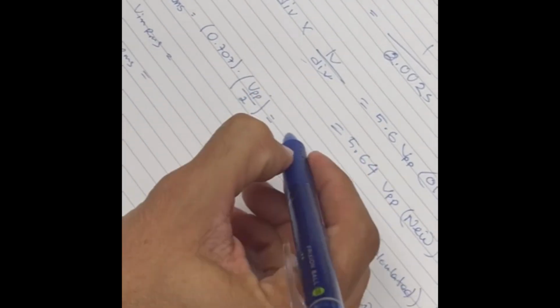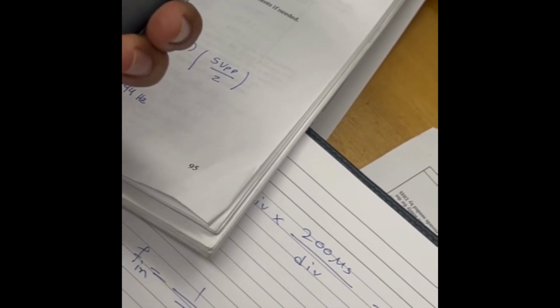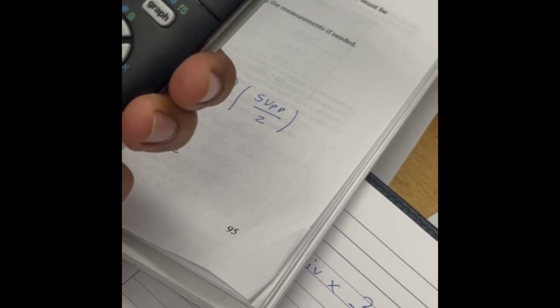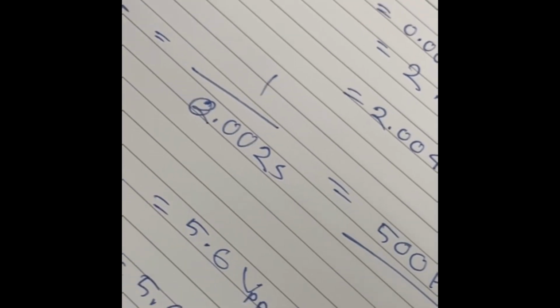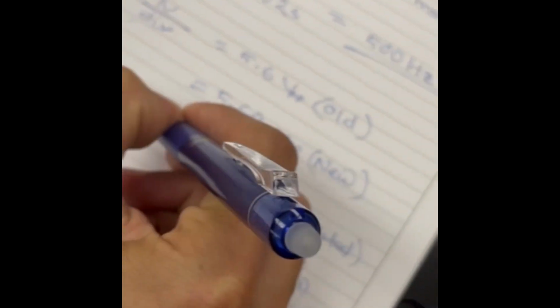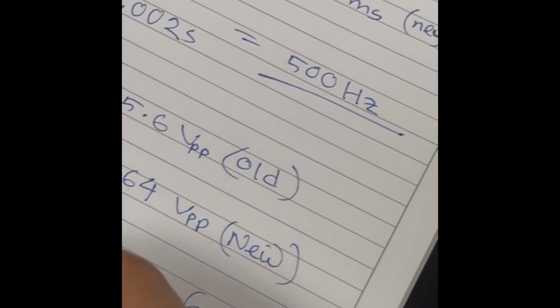Using the calculator, we have the VPP value of 5.6 from our old school and new school method. Divided by 2, 0.707 times that is 1.97 V in RMS.